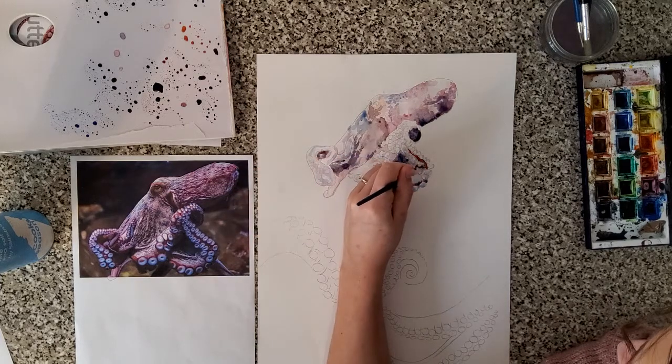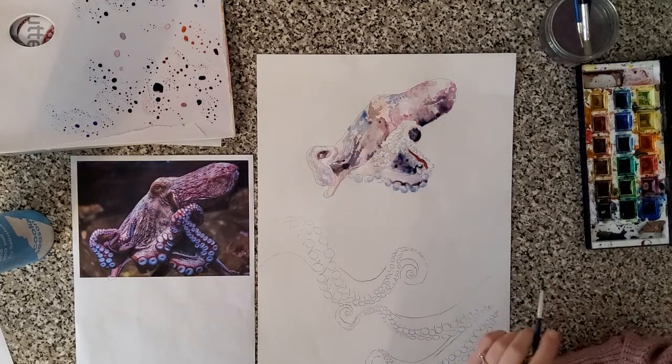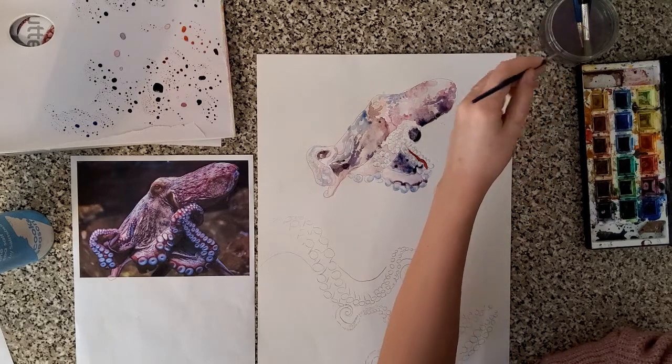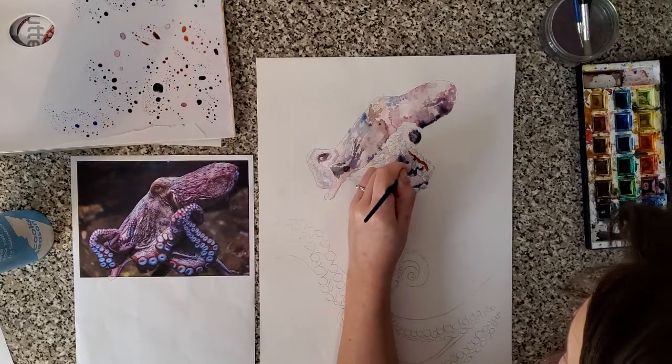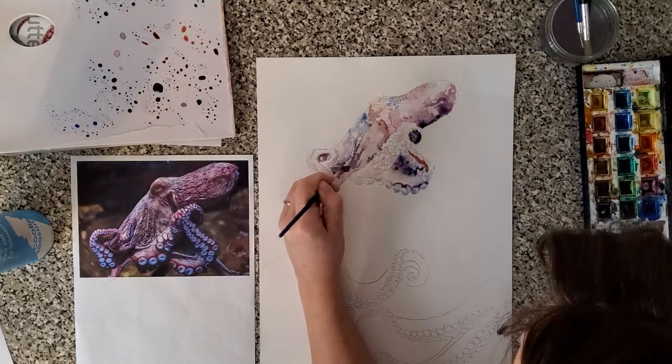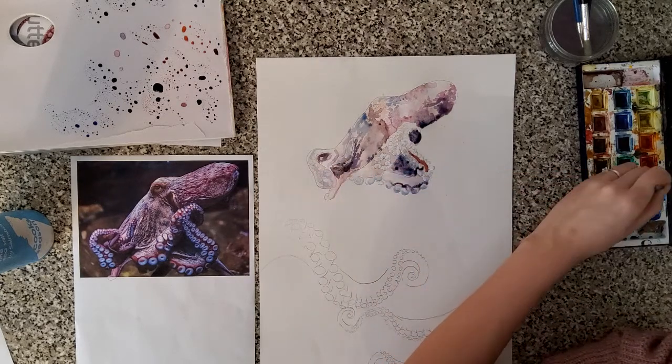Okay, it's very dark in here. That might have been too red there. Do a bit of tissue. Oh well. Taking some of that colour out, moving it elsewhere.